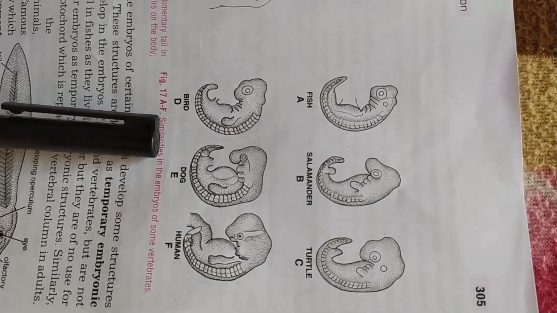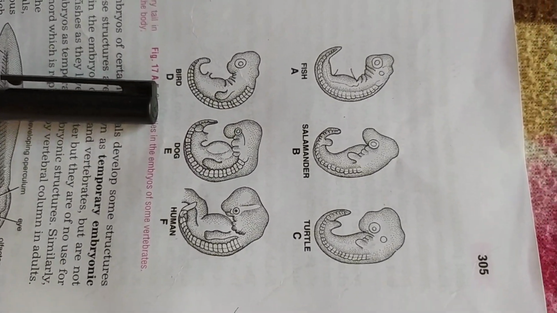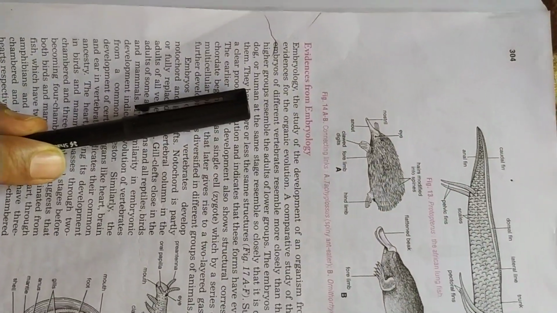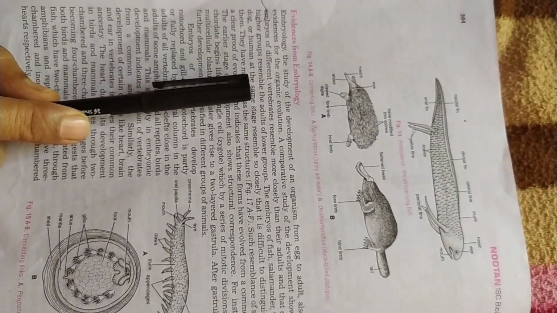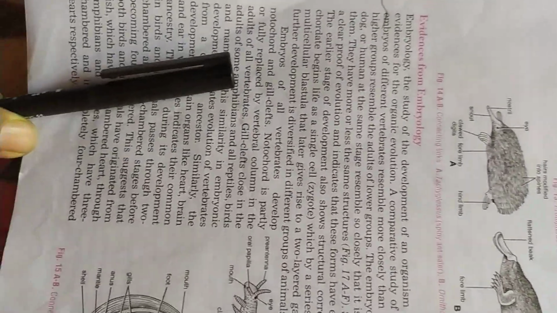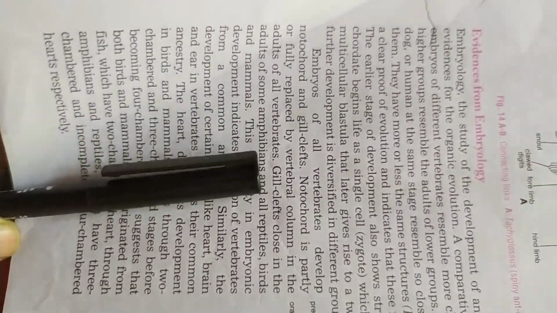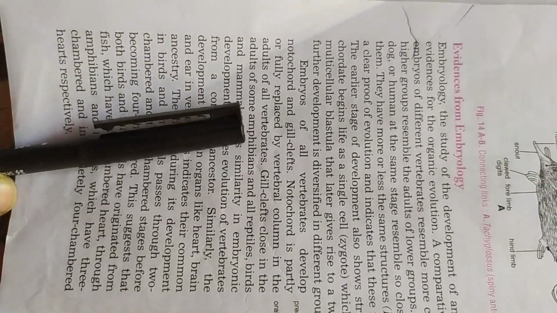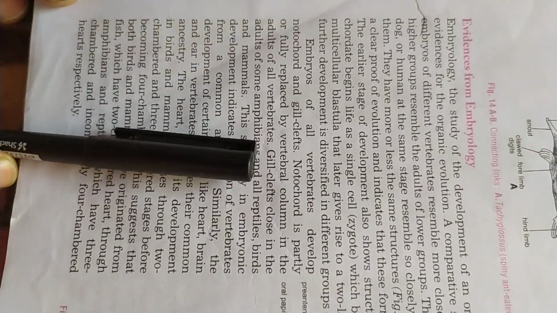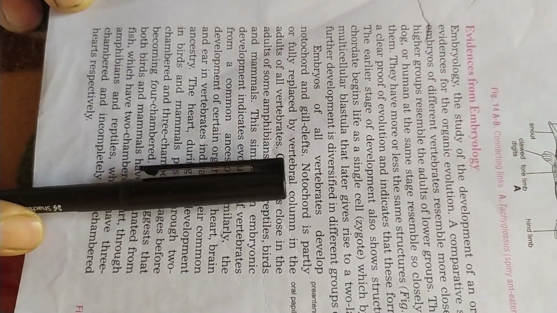Some points of evolutionary evidence are: the embryos of all vertebrates develop notochord and gill clefts. Notochord is partially or fully replaced by the vertebral column in adults.